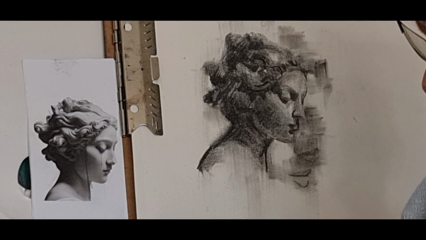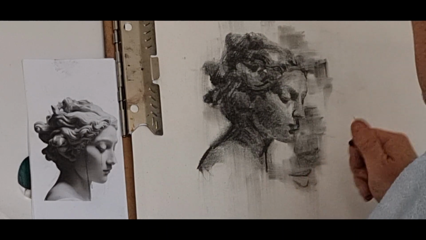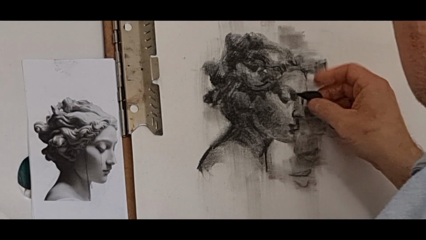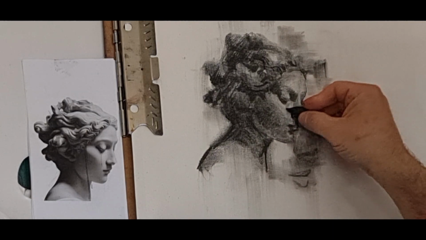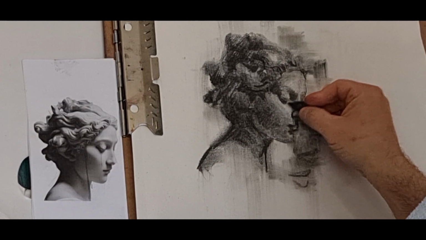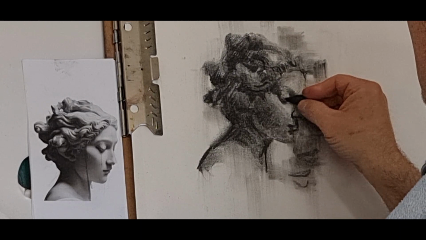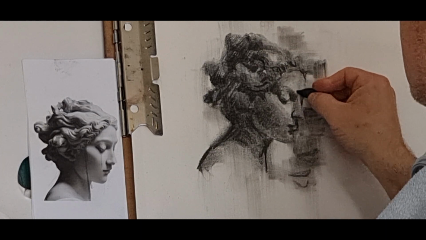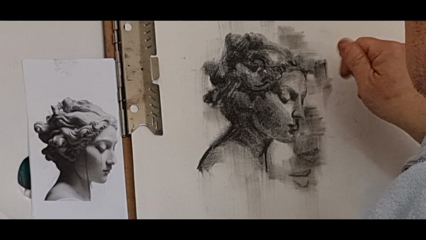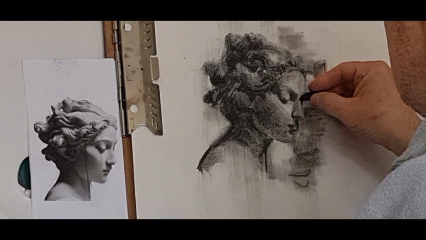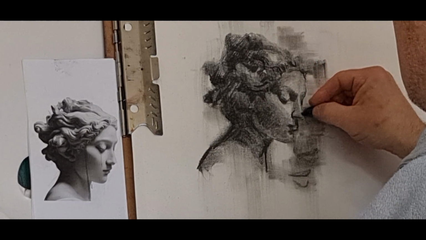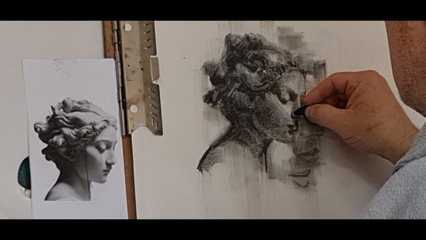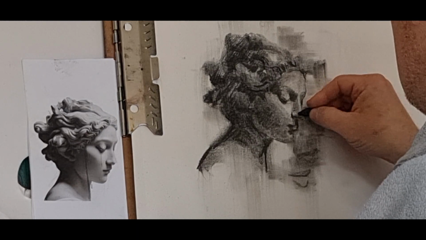Well, I think the putty rubber now needs to be applied a little bit more here. Highlight on the eye. Nose. Lightly on the nostril.